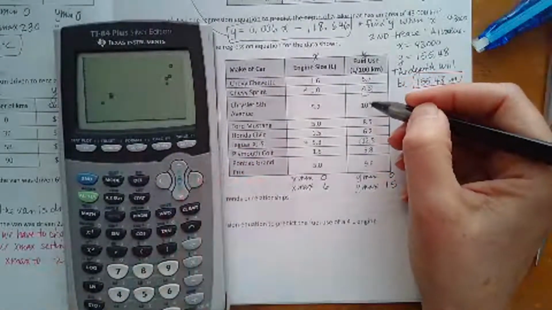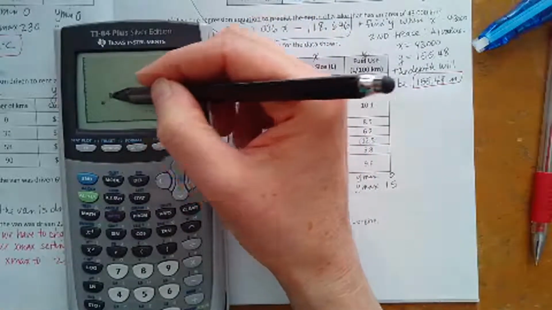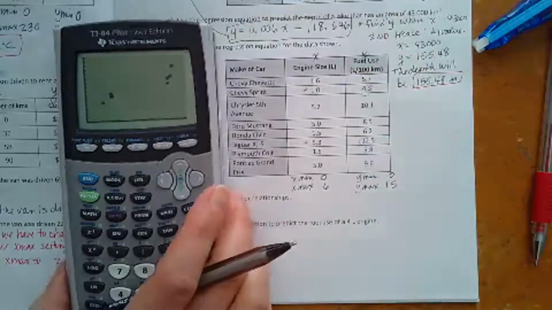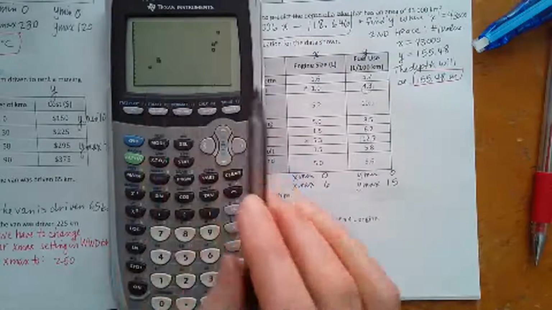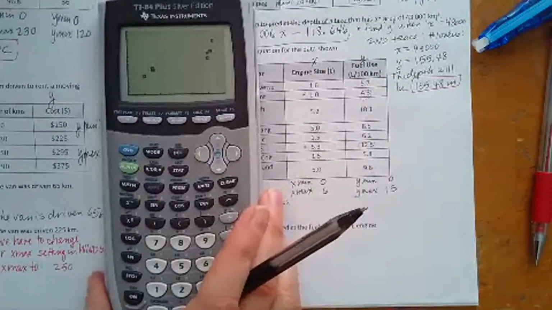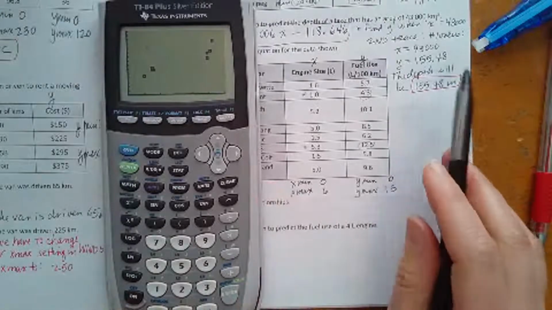I should see how many, 1, 2, 3, 4, 5, 6, 7, 8 dots. 1, 2, 3, 4, 5, 6, 7, and I think some are mushed up here. So it looks like my data is represented. Sometimes you can't see all the dots if they are sitting on top of one another. So now I'm ready to do the page 13 stuff.